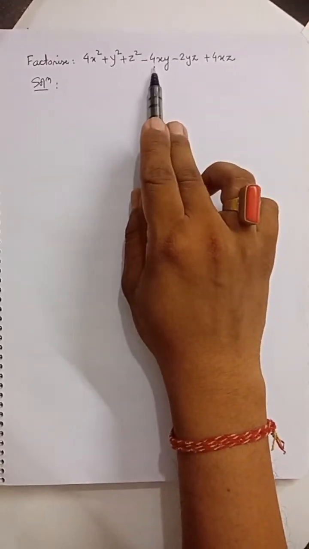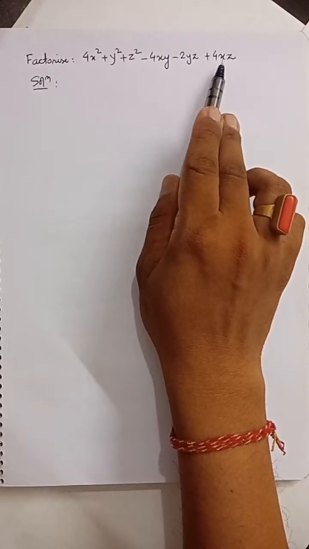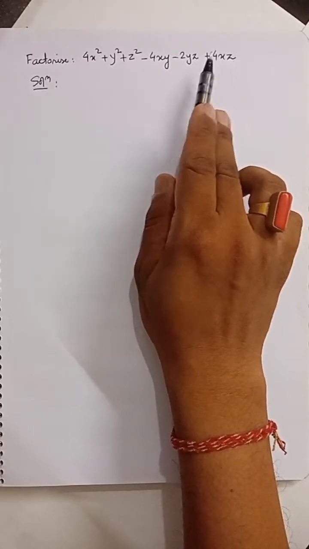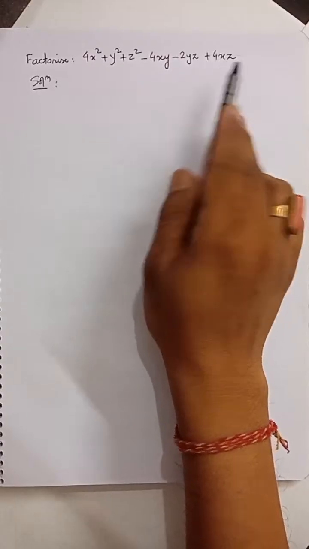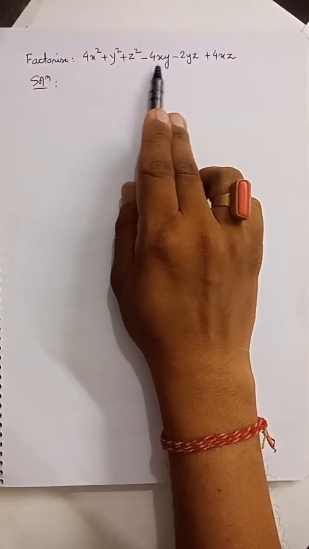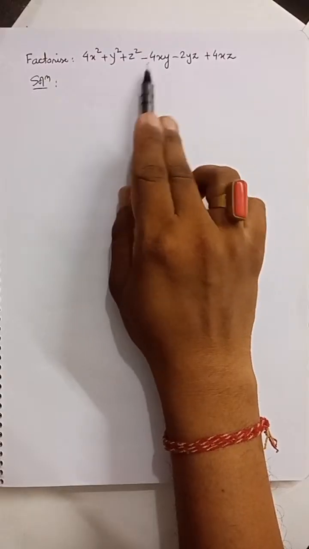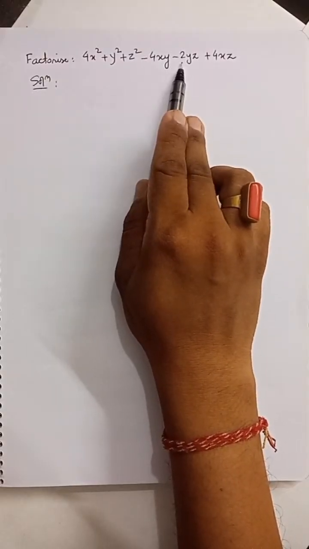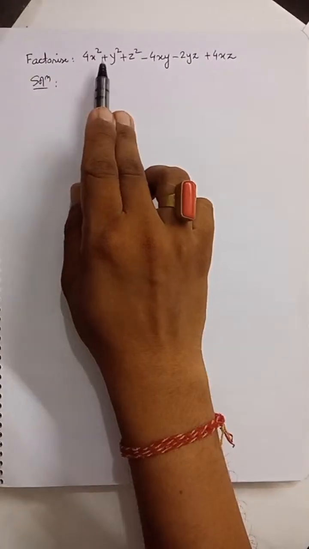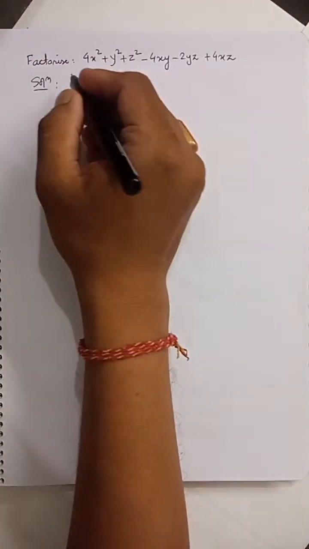So let us have a look at these terms. Now, if we look at the last term, 4xz, we have x and we have z, and the term is positive. That means wherever there is y, we have 4xy and 2yz, so these two terms are negative. So we can conclude that out of these three terms, the y is negative. So first we have to ascertain which term is negative. Only then we will proceed.